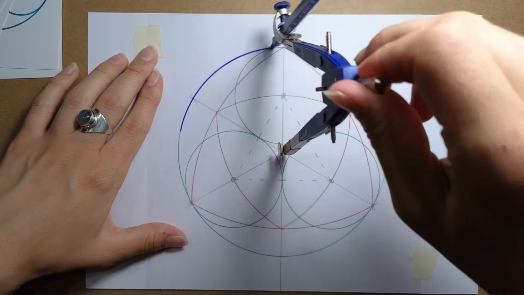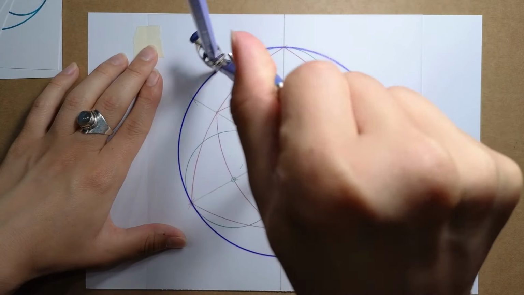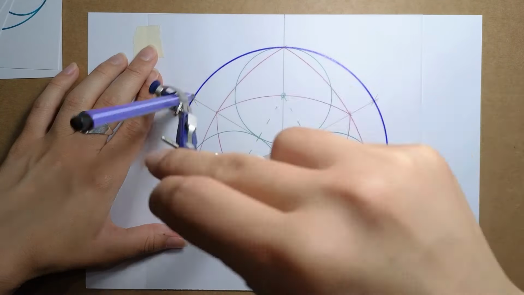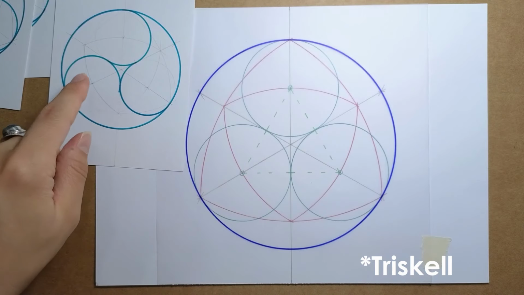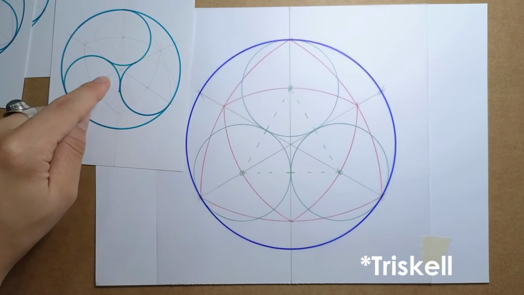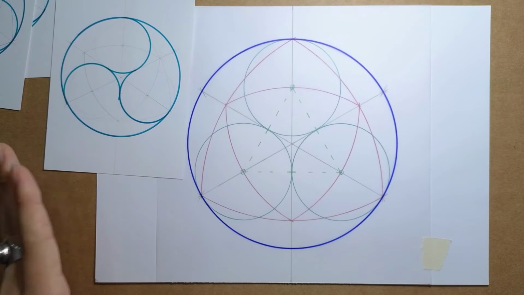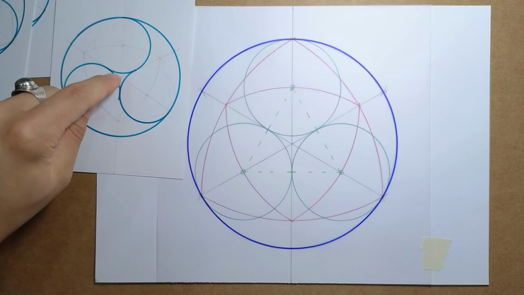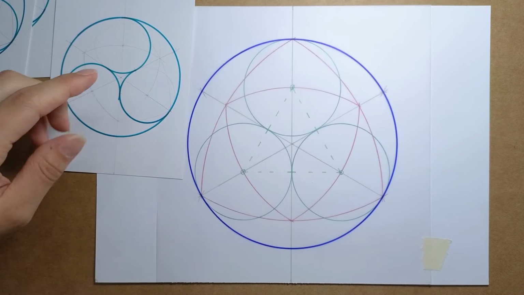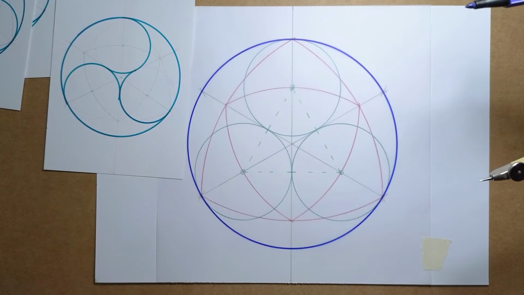So first I'm going over my largest circle, just like this. And then if I want to do this triskel shape, a triskel is just a name for those sort of 3 spirals coming from one center, which is a Celtic motif. If you look up triskell online, you'll find lots of these different shapes, from the center it goes into 3 spirals. So it's not exactly the same shape, but it's a similar idea. And the triskels can be traced starting from these 3 tangent circles.